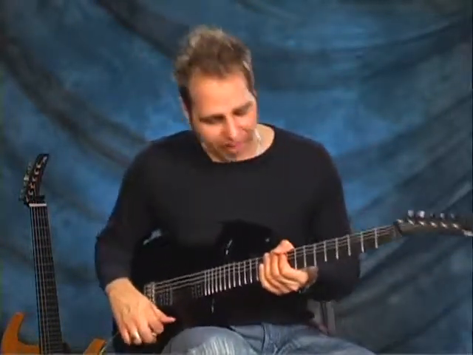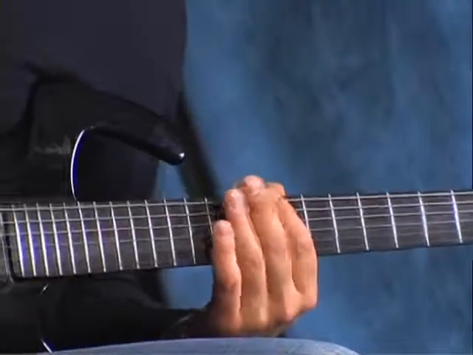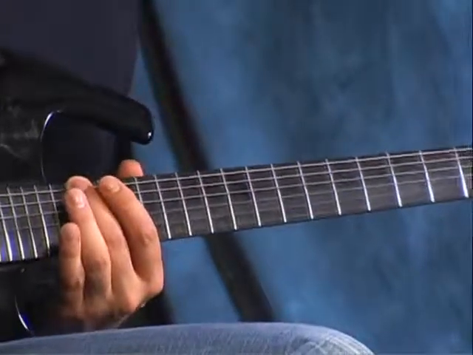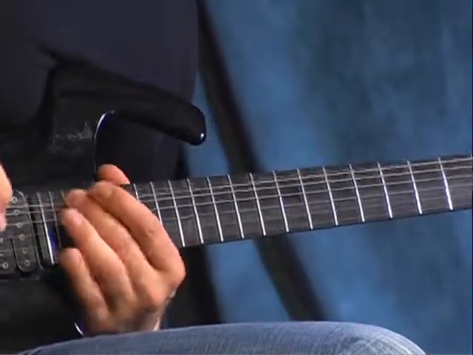We're going to plug in the formula with a whole step being 2 frets and a half step being 1 fret. So starting from D on the 10th fret, in a Swedish death metal tremolo picking fashion, we have whole step, half step, whole step, half step, whole step, and whole step.